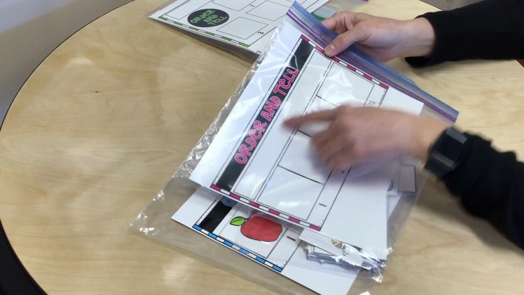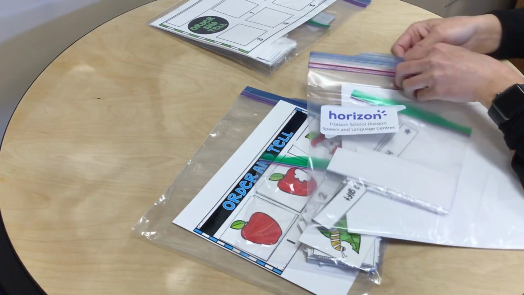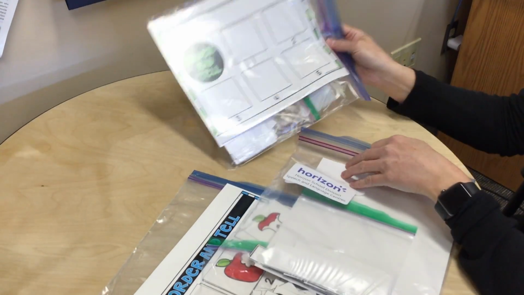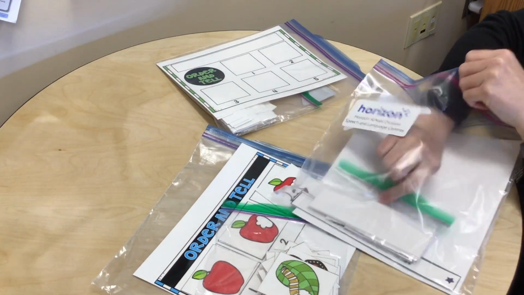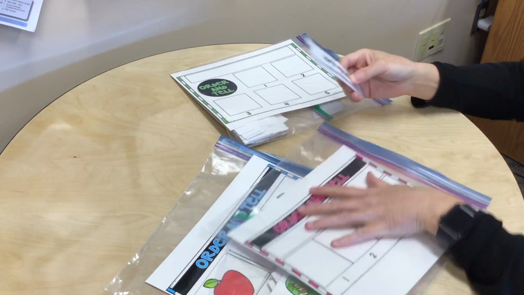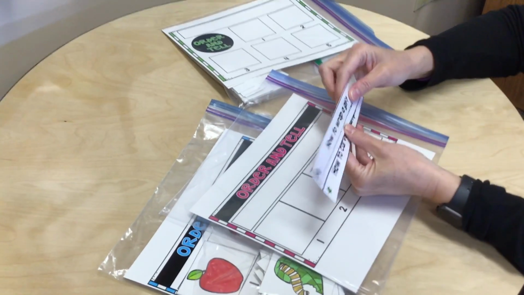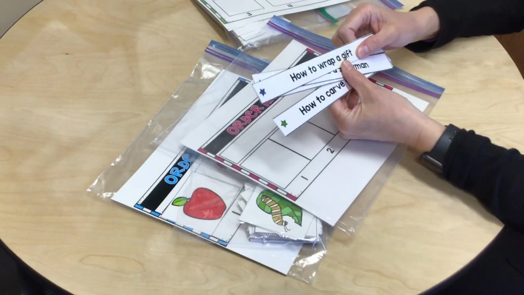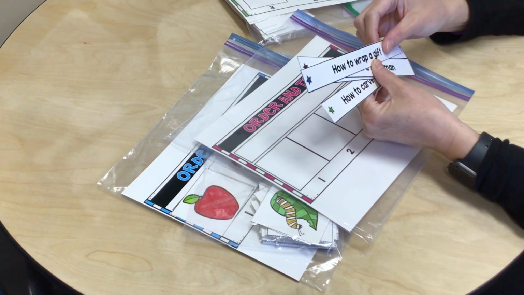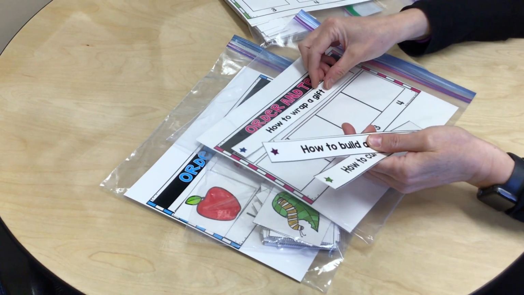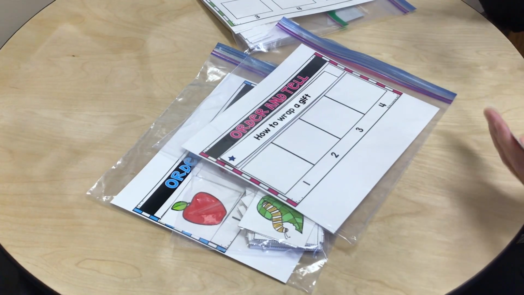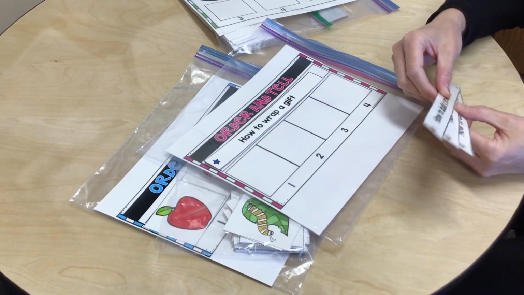And this one has a title bar on it. So the longer sequences, the 4 and the 5, have titles that go with them. And you don't have to use the titles if you don't want to, but it might be a nice way to just introduce what you're going to be talking about. So you might just want to put that there to say, oh, we're going to talk about how to wrap a gift. And that's just going to help bring them together into what they're thinking about.